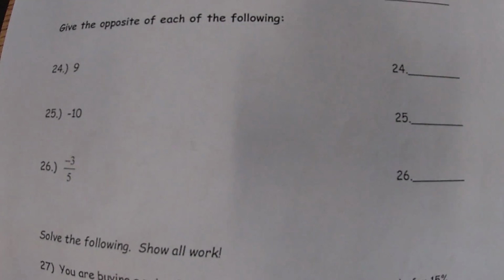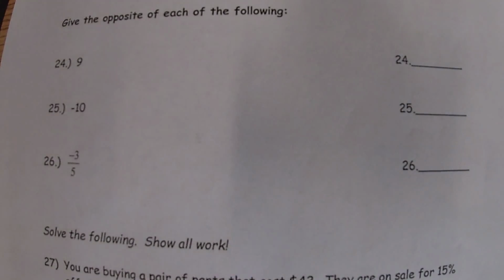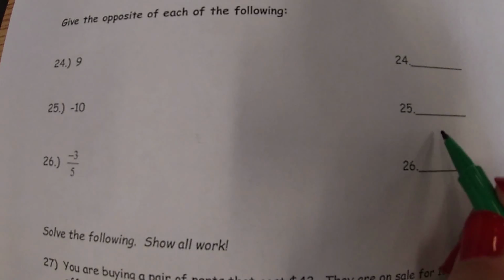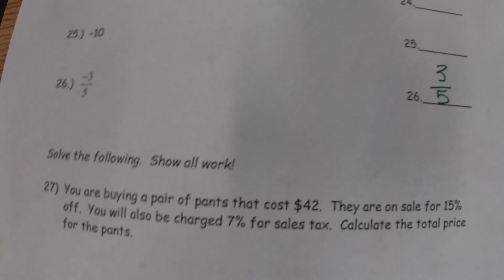So if we want to find the opposite of negative 3/5, keep in mind that just because this negative is on the top doesn't mean that it doesn't apply to the entire thing. So the opposite of negative 3/5 is just a positive 3/5, no negatives in it.